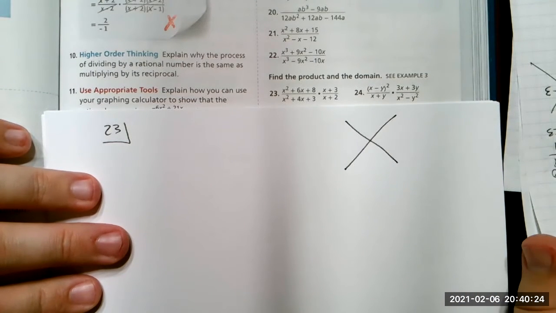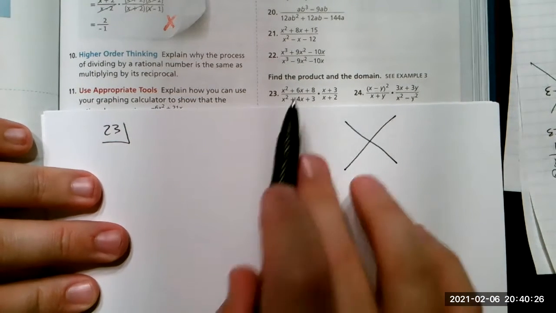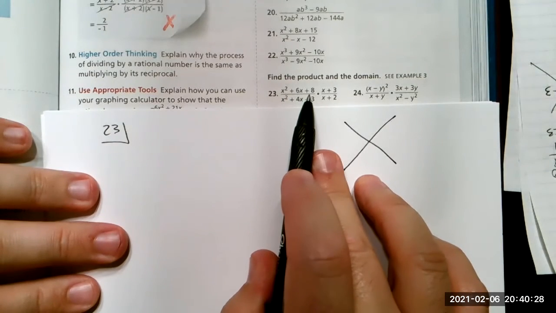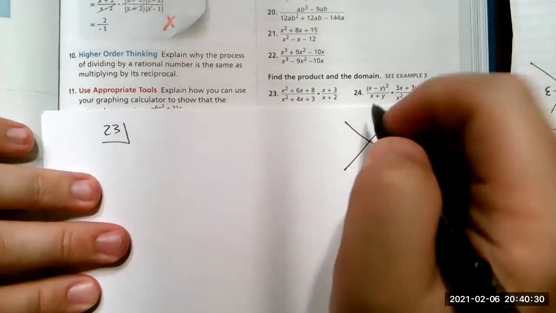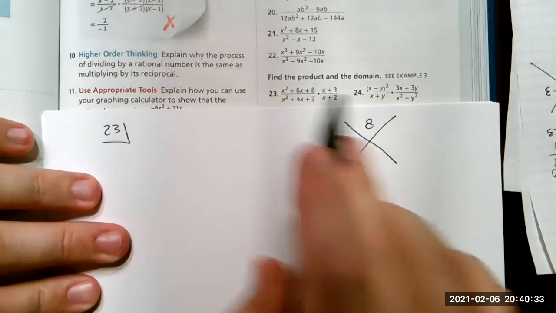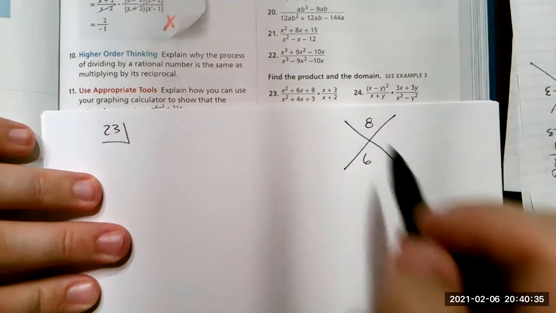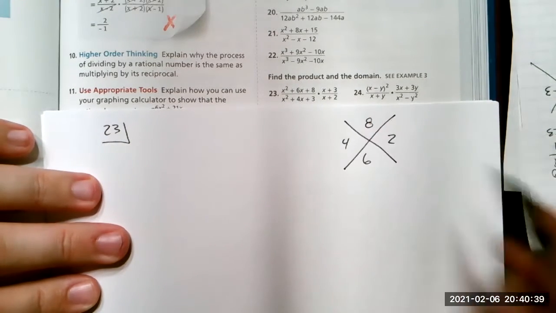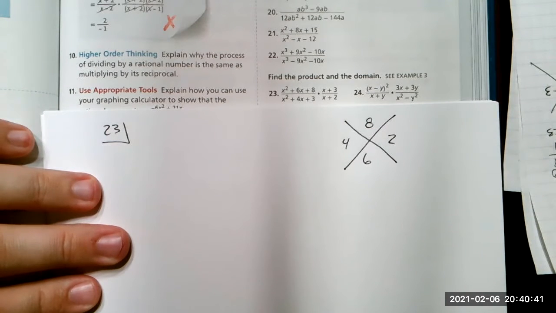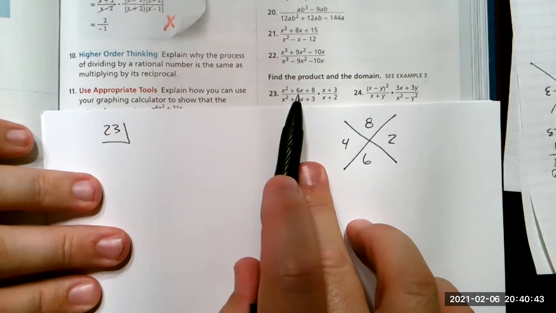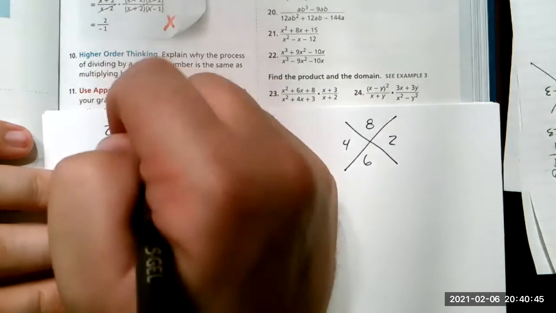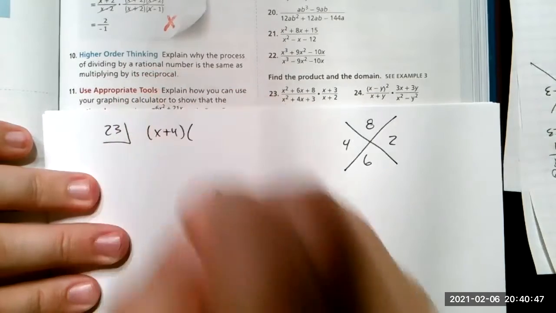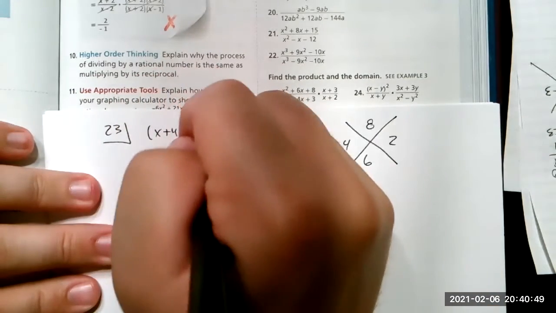But if you can do it in your head, then by all means, feel free to. So x squared plus 6x plus 8. A times c is 8. B is positive 6. 2 numbers that multiply to 8 and add to 6 are 4 and 2. So my 2 factors of that numerator quadratic are going to be x plus 4 times x plus 2.